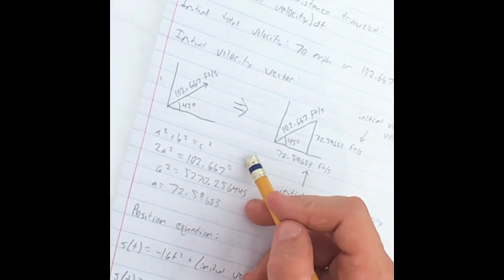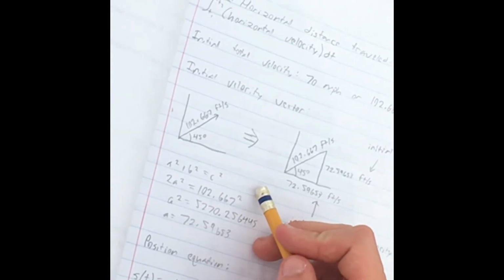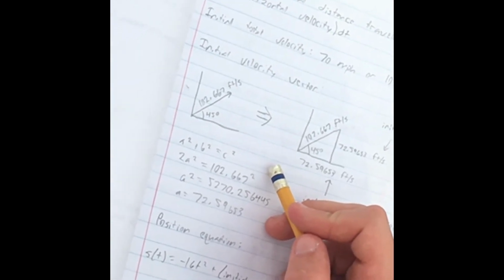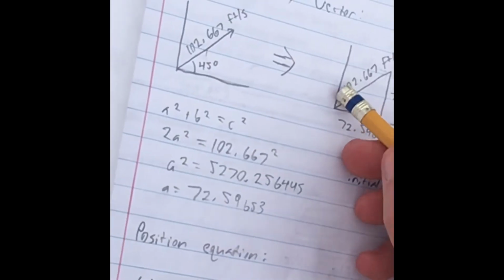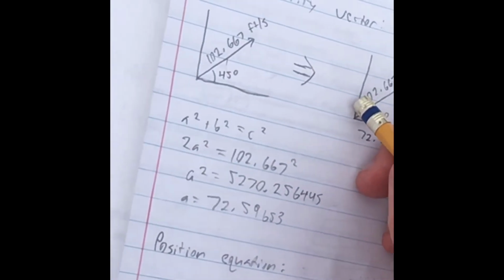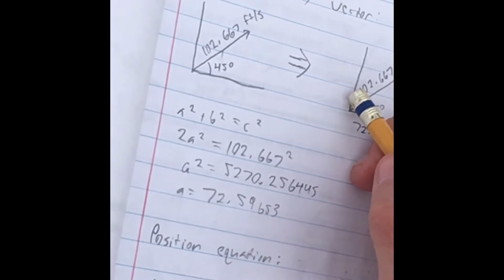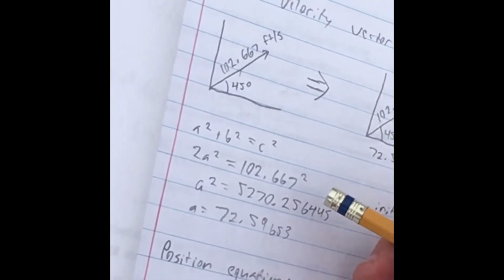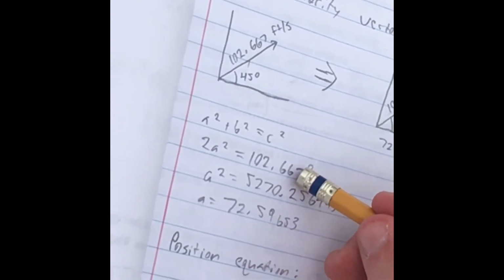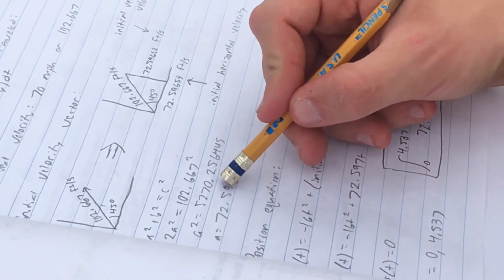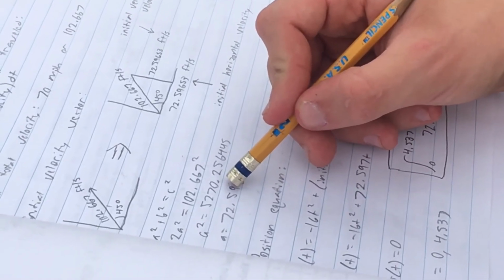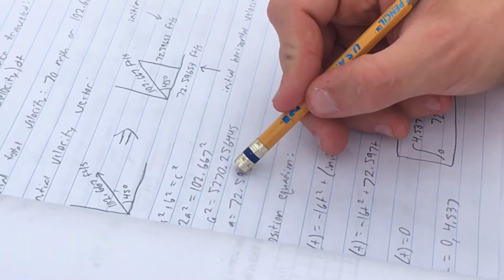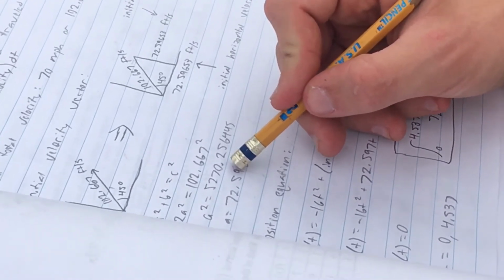Assuming the launch angle of the ball was 45 degrees, we can also assume that each leg is the same length. Therefore, we can use the Pythagorean theorem, which states a squared plus b squared equals c squared. In our scenario, the legs are the same, meaning the equation is 2a squared equals 102.667 squared. Solving for a gives you 72.597, meaning the initial horizontal and vertical velocities are both 72.597 feet per second.